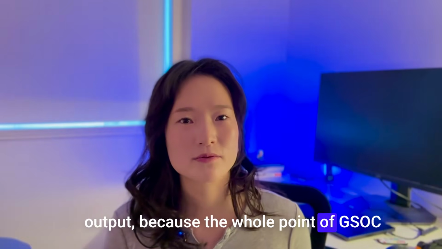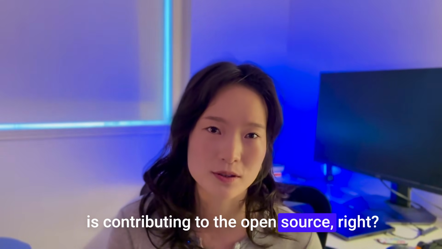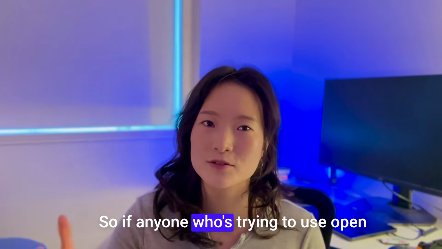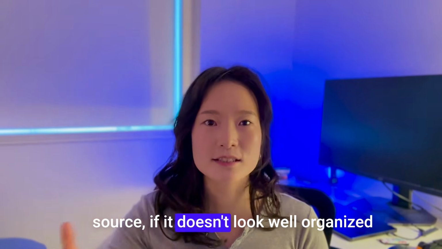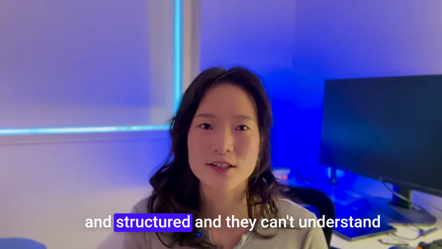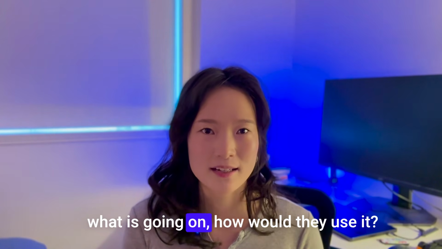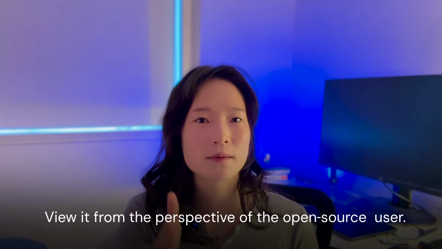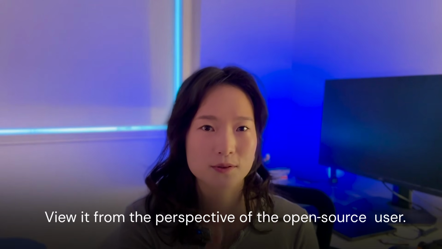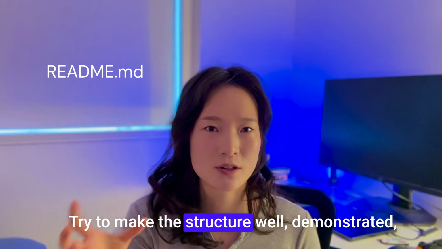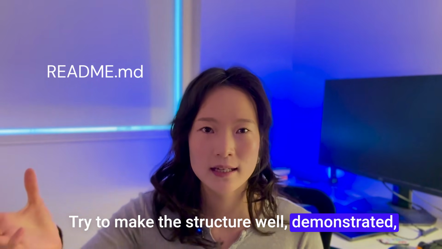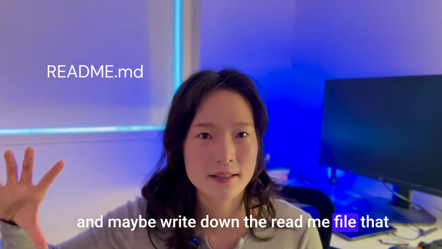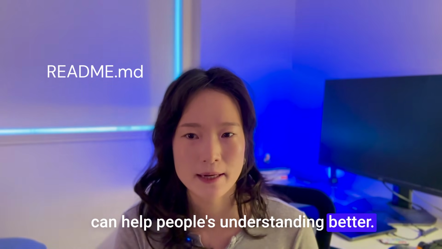Because the whole point of GSoC is contributing to open source, right? If anyone is trying to use open source, and it doesn't look well organized and structured and they can't understand what is going on, how would they use it? So view it from the perspective of the open source user. Try to make the structure well demonstrated and maybe write a README file that can help people's understanding better.